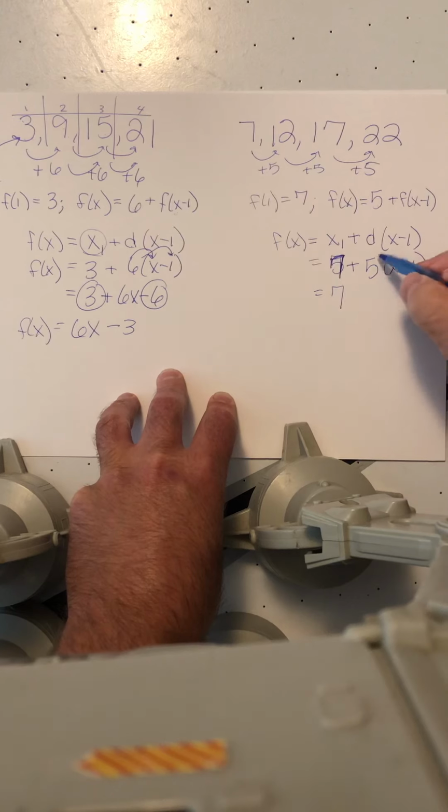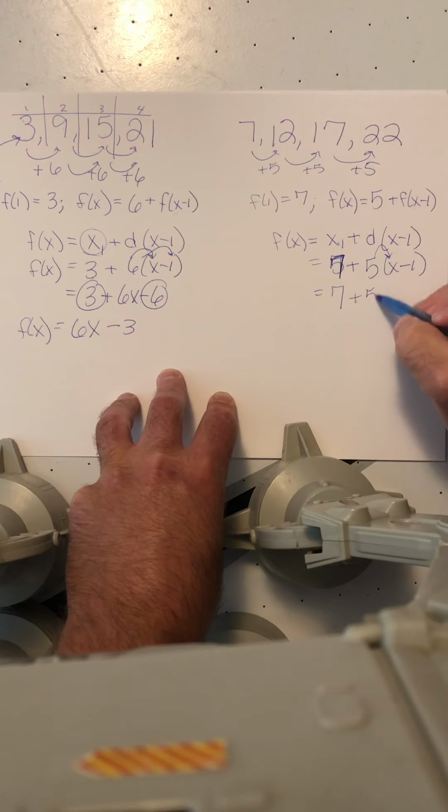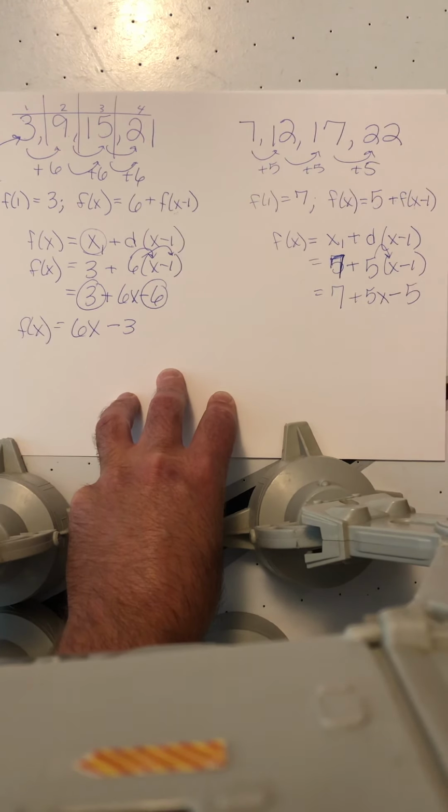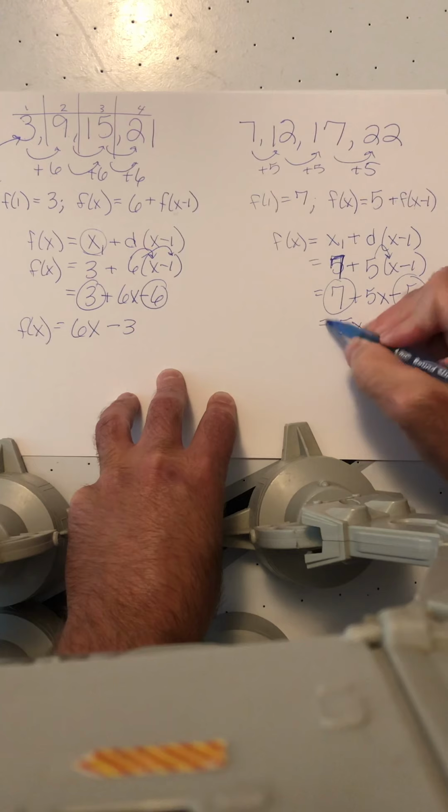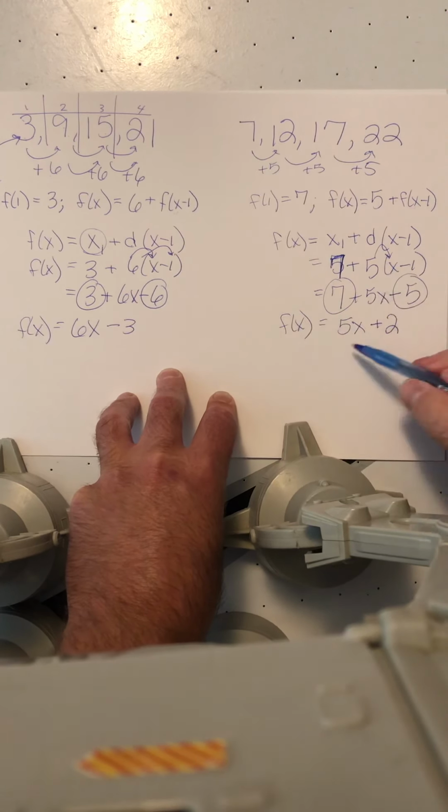So if I want to distribute this, it's going to be 5x minus 5. Combine my like terms, gives me 5x plus 2. f of x equals 5x plus 2.